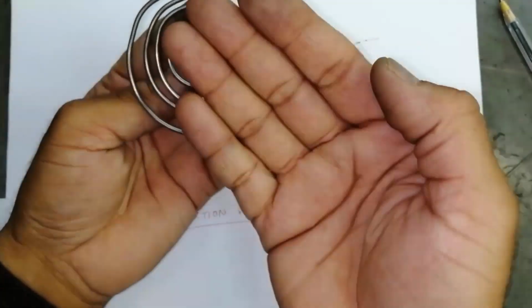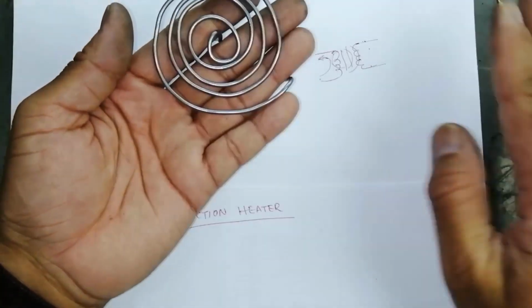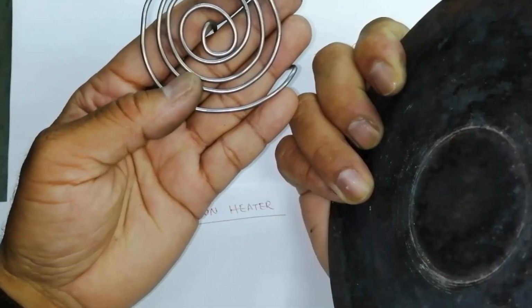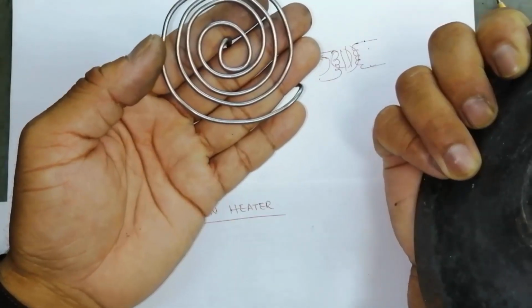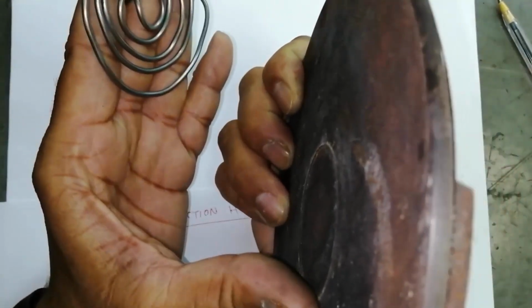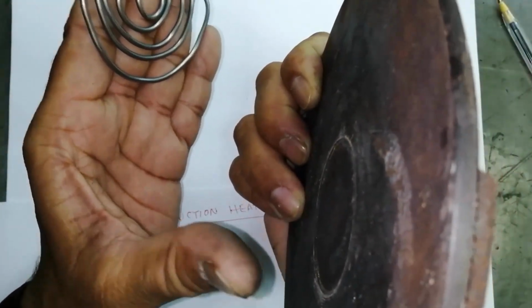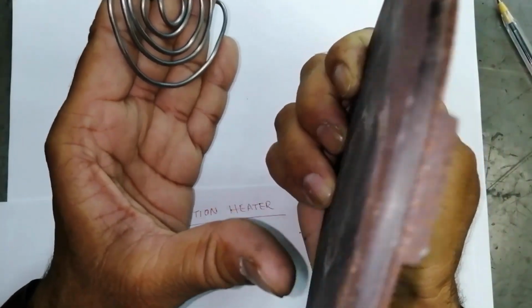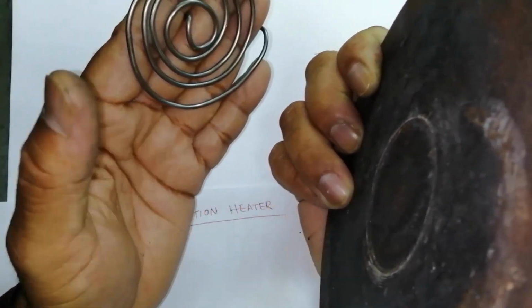This flux reaches a metal part on the downside. This is part of our cooking system, and this is the metal part. This iron core is a piece of our pressure cooker, our cooking pot, anything.